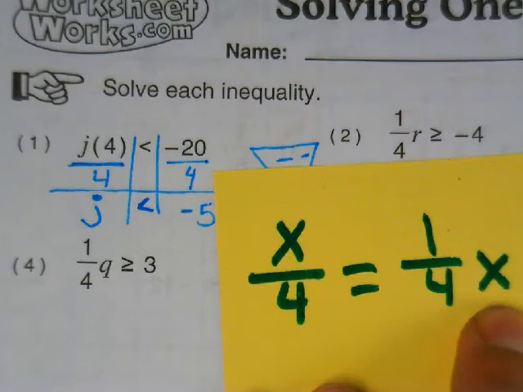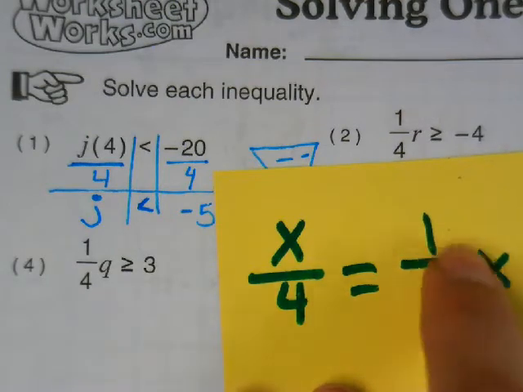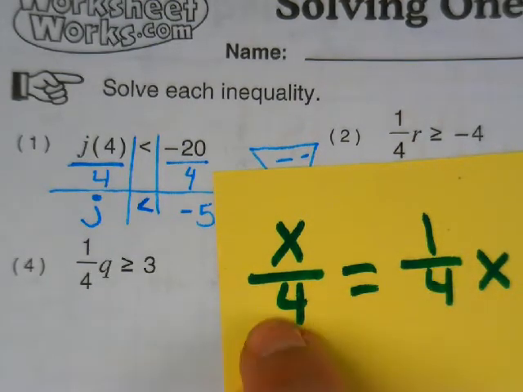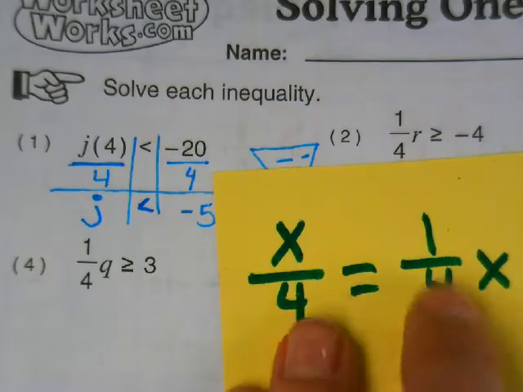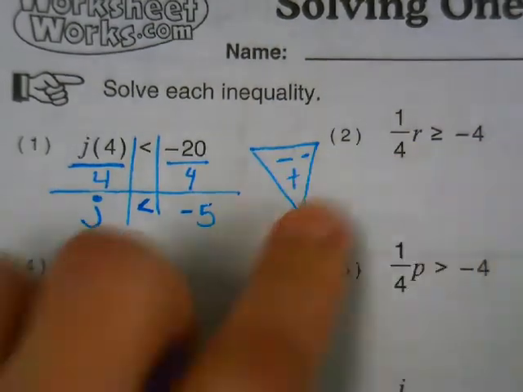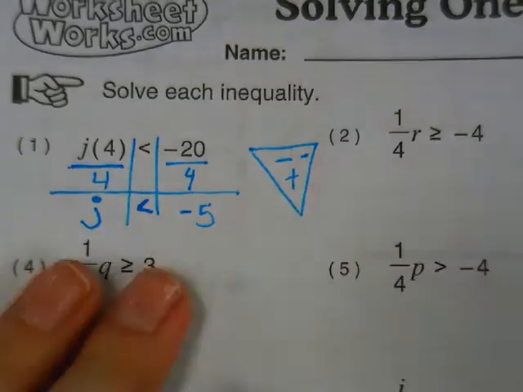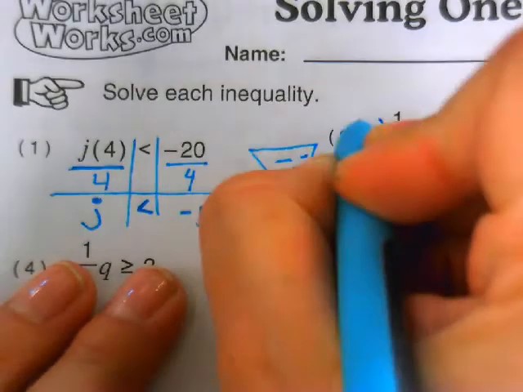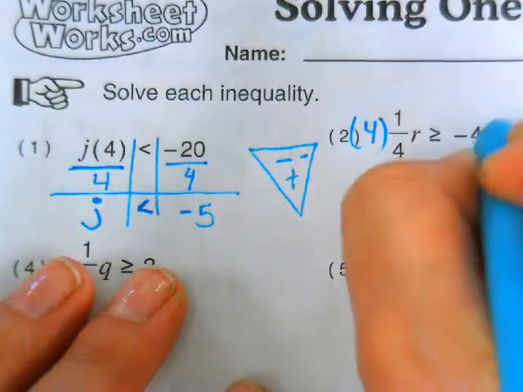Guess what? It's the same thing. All you have to do is multiply by the bottom number. So here, what's my bottom number? 4. So all you have to do is multiply by 4.